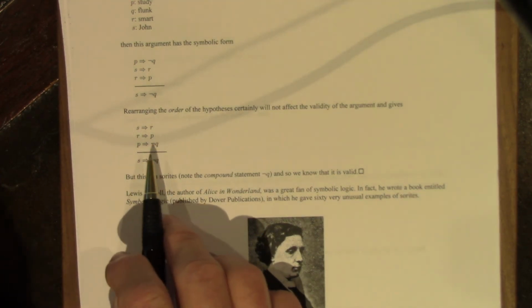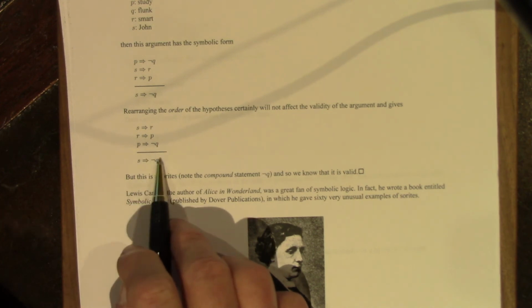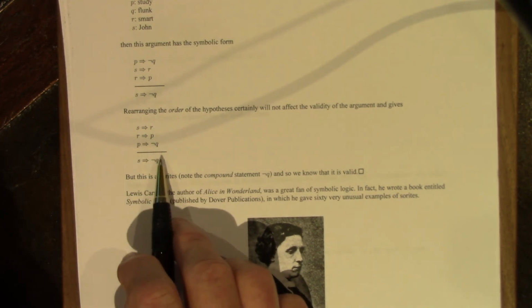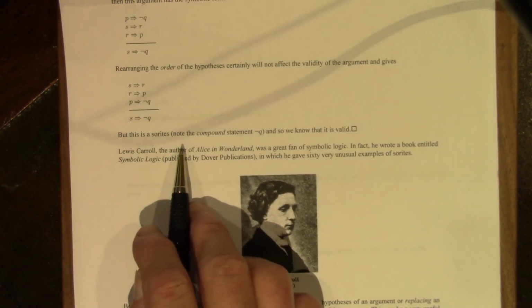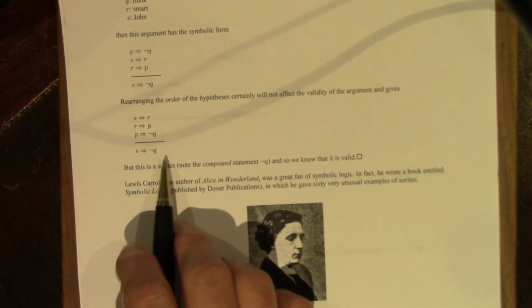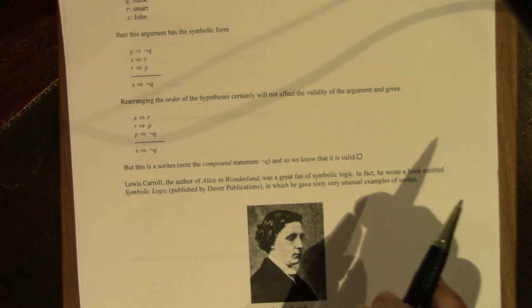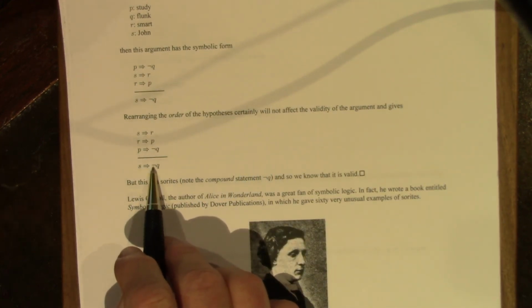Or a better way to put that, if that's the conclusion, the argument is valid. That's probably what I should have said. Okay. So this is, in fact, an example of a sorites. And therefore, it is a valid argument.